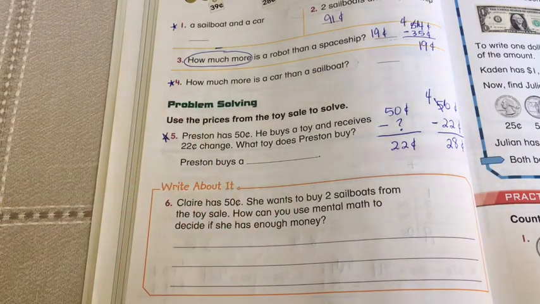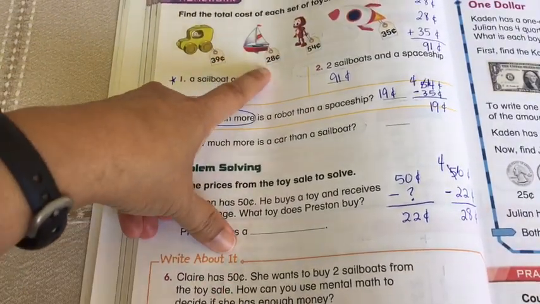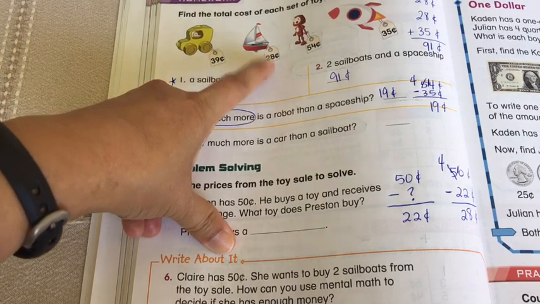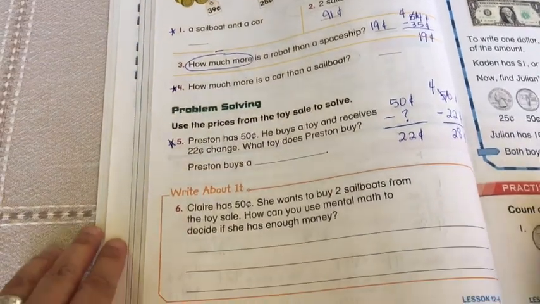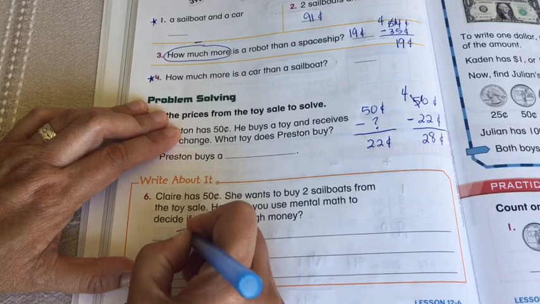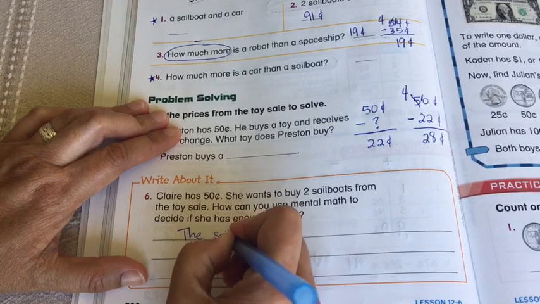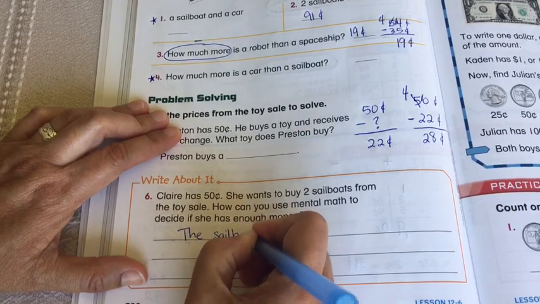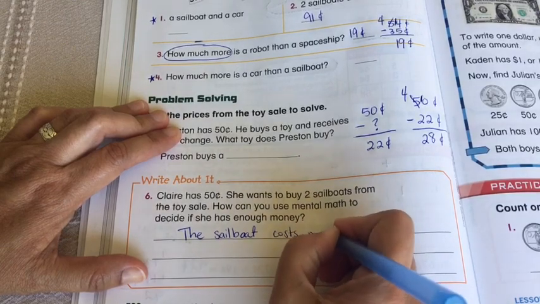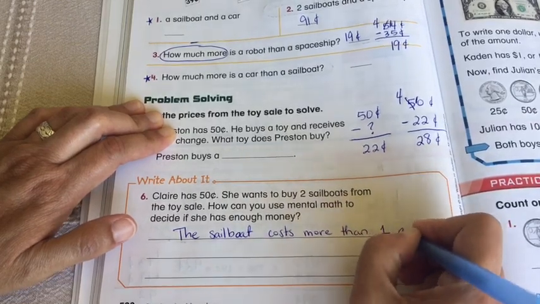So let's take a look at the sailboat. Do the sailboats cost just a quarter each? Uh-oh. Does it cost more than a quarter? It costs more than a quarter. So I'm going to put here the sailboat costs more than 1 quarter.